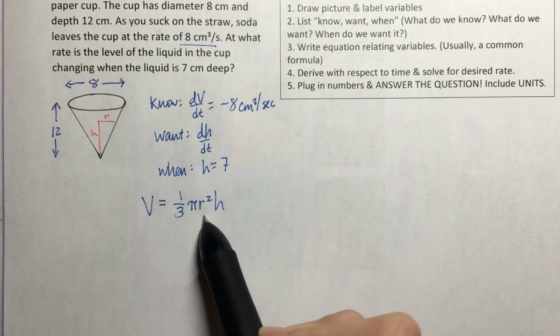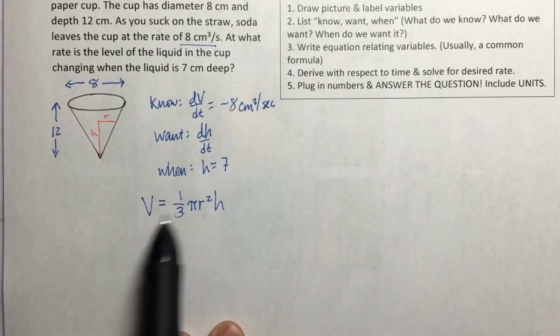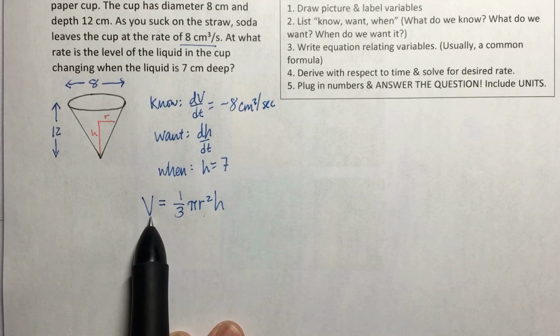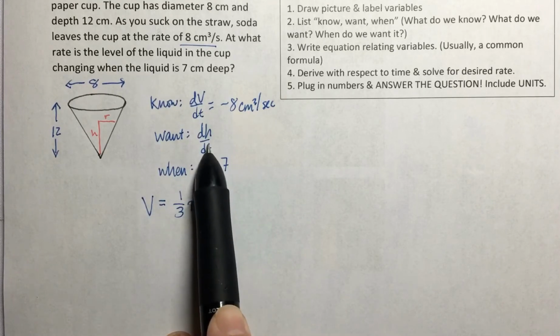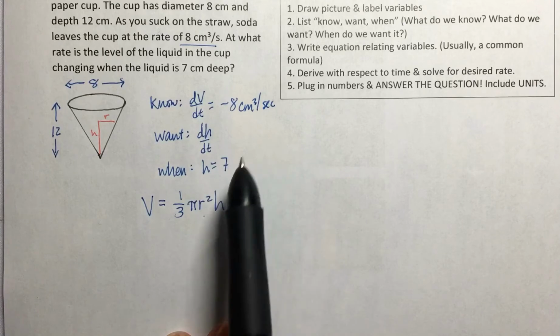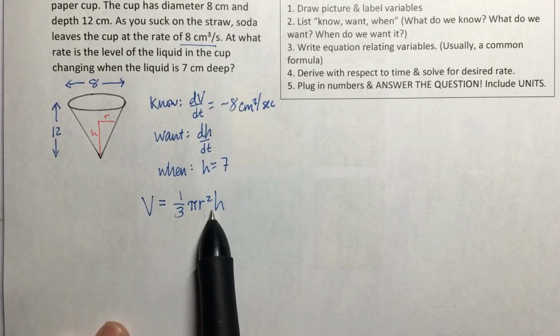Now looking at this, we have an issue because this formula uses R, H, and V. There's the thing we want, dH/dt, and we know dV/dt, but we don't know anything about the radius, and that seems like a problem.